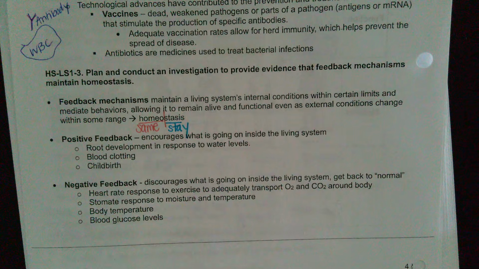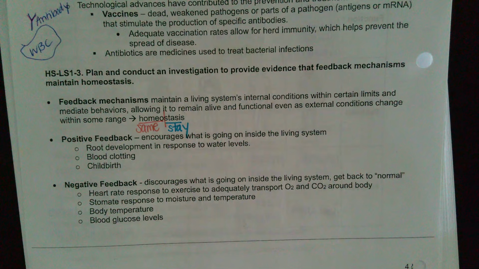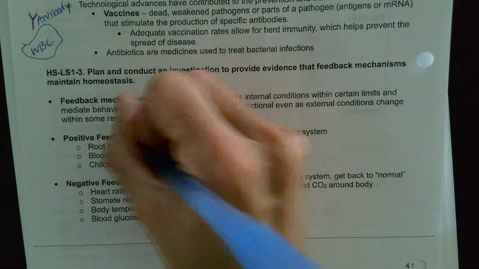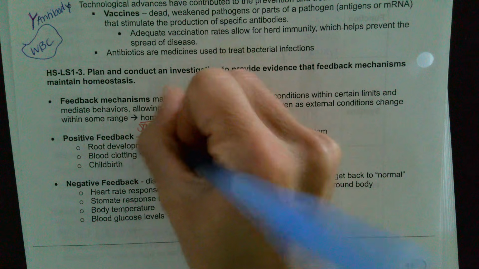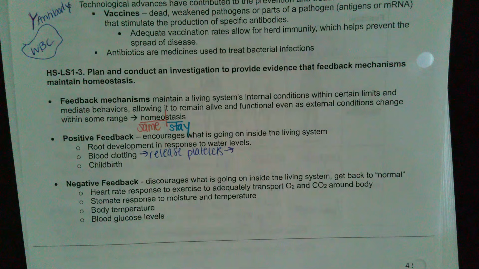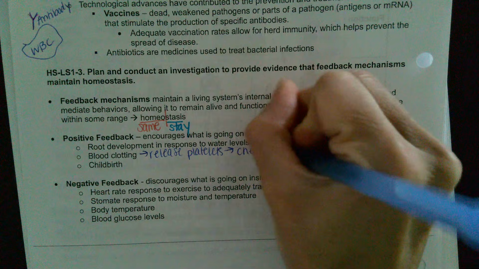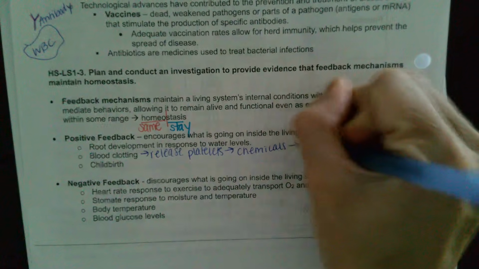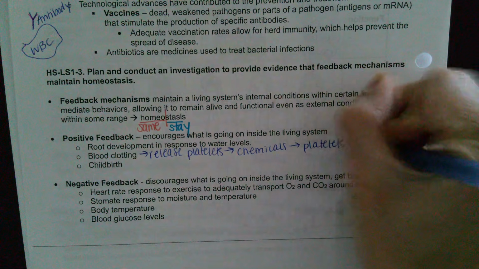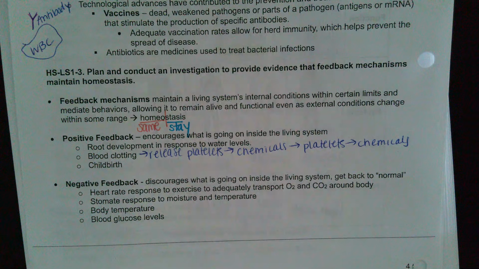Blood clotting. Blood clotting is going to be when your body releases platelets. Platelets are responsible for clotting the blood. So you release platelets, then platelets wind up releasing chemicals, and when you release chemicals, you attract more platelets, and more platelets means more chemicals, and then eventually you'll get a clot wherever you're bleeding.